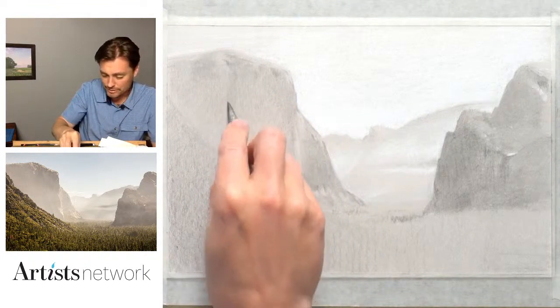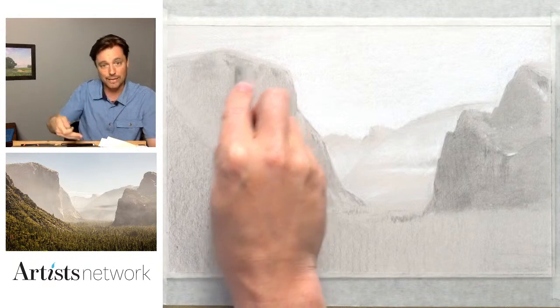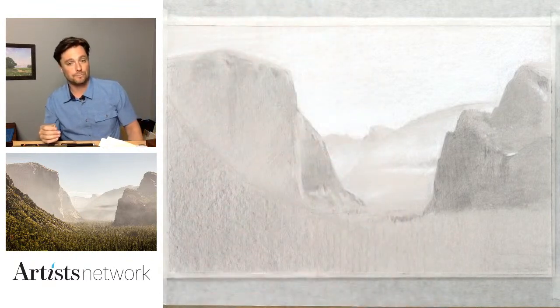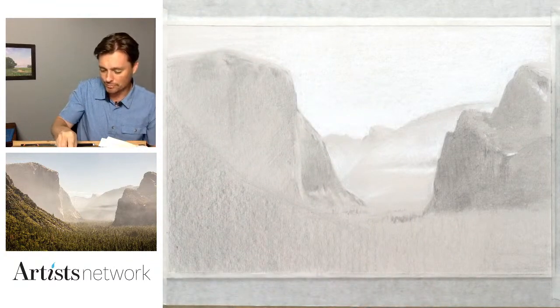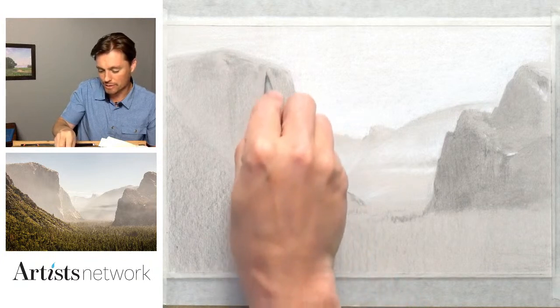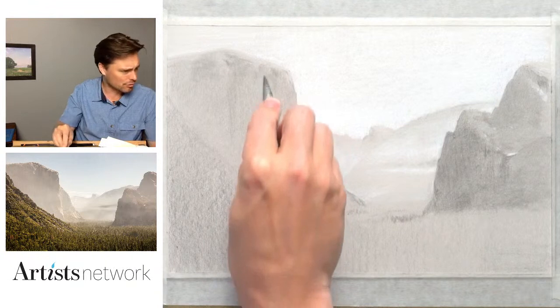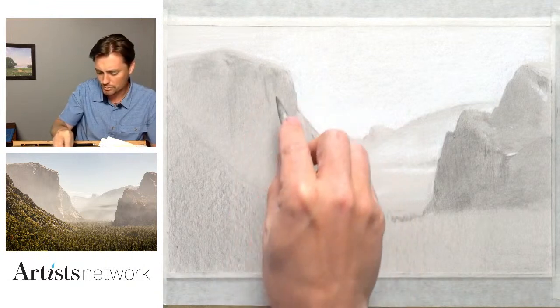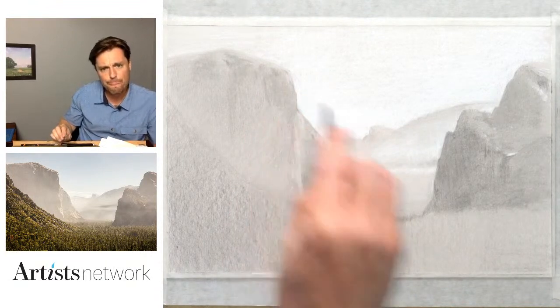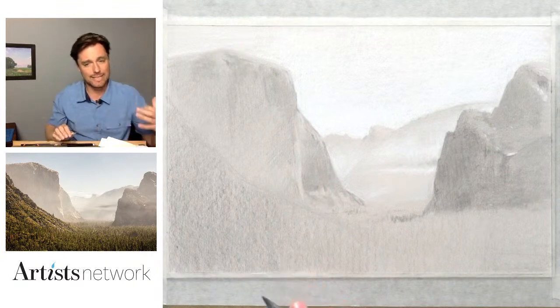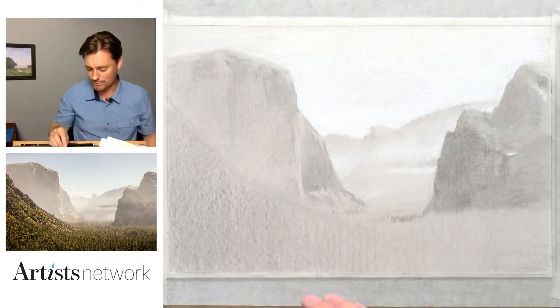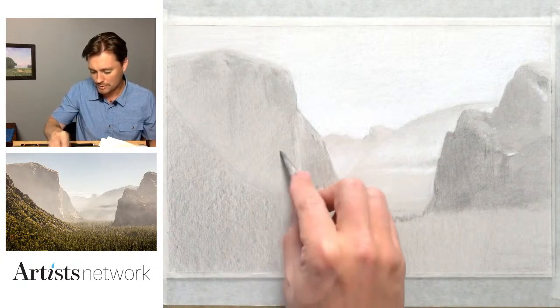And then we see, as we fall into this shadow here, there are these subtle variations, these striations. I'm not going to get each and every one exactly right. I want to try to get a sense of the type of marks, the types of shapes that we're seeing in this landscape.